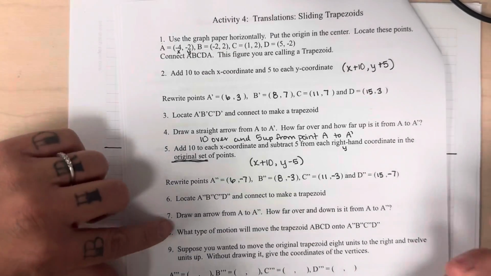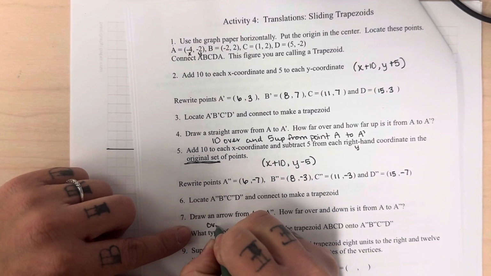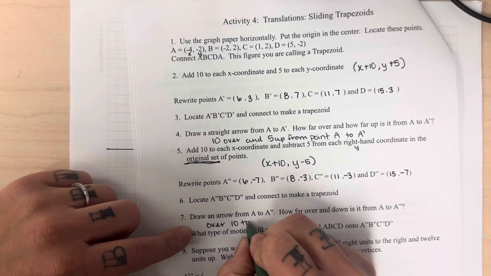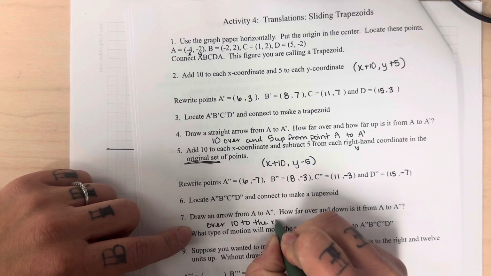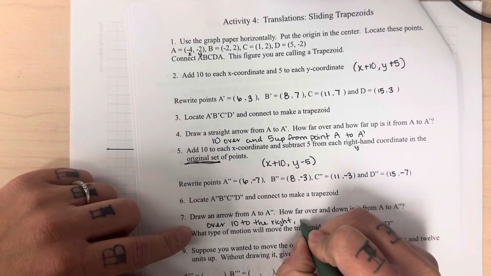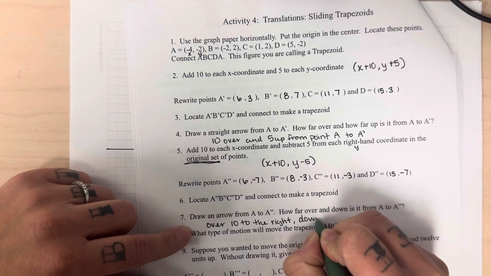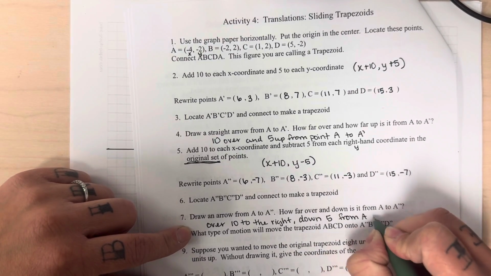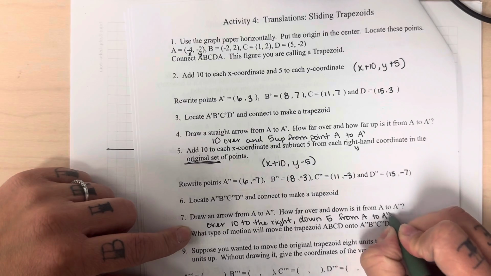So we went over 10 to the right, and we went down 5 from A to our second new point A.